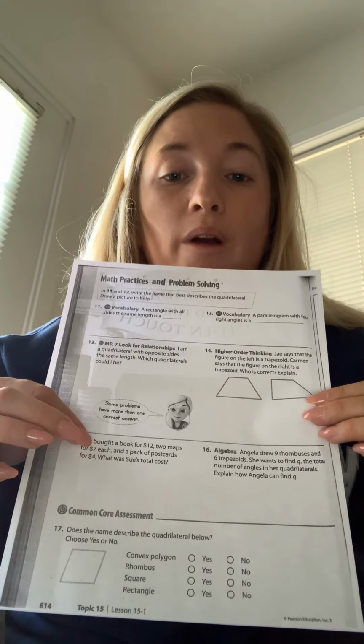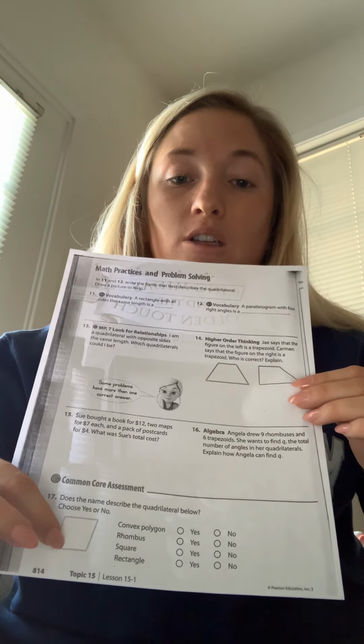Here's part of your math assignment. The other part of your math assignment is this right here. It has some short answer questions. It has a multiple choice question down here. Very simple. If you all have any issues with math today, please just let me know.